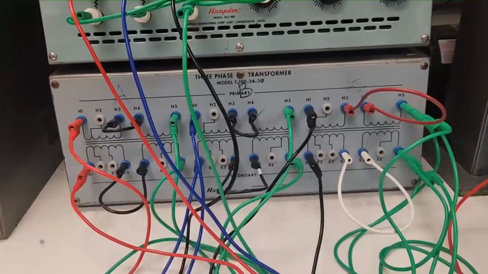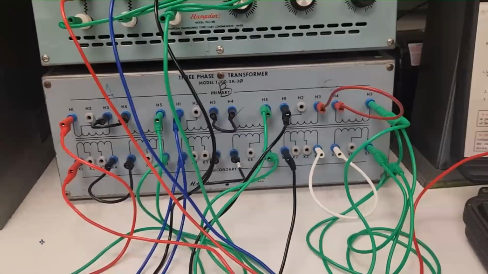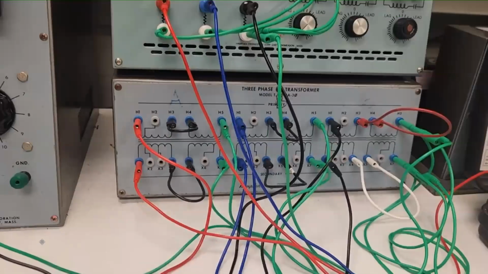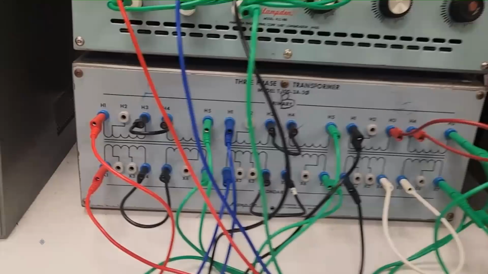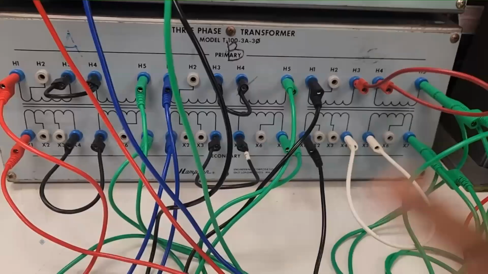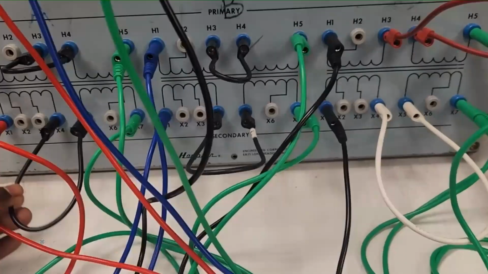In delta connection it's not like this. In delta connection we don't have any neutral, but in Y connection we have neutral. So we use the same formulation for the secondary side.